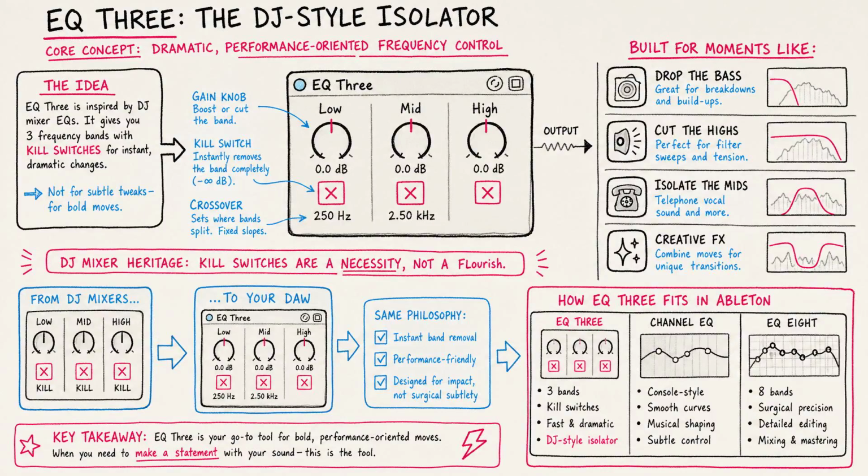One important characteristic to understand, EQ3 colors the signal even at default settings due to its analog mixer circuit modeling. This isn't a transparent clinical processor. It's designed to sound like a DJ mixer, which means it imparts a subtle character to your audio. For situations where you want DJ style control without this coloration, Ableton provides the EQ3 rack found in the Performance and DJ folder, which uses EQ8 internally to achieve similar functionality with greater transparency.